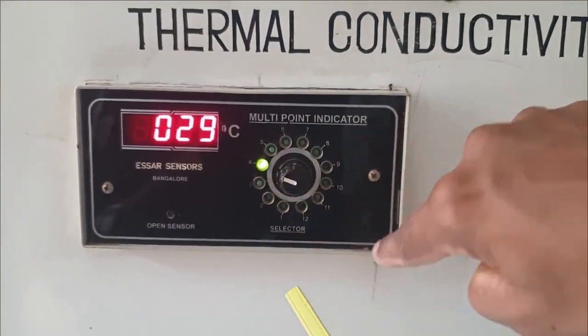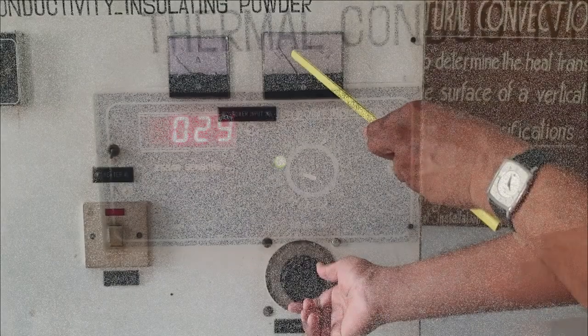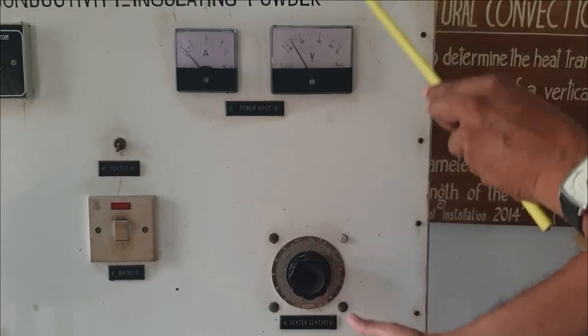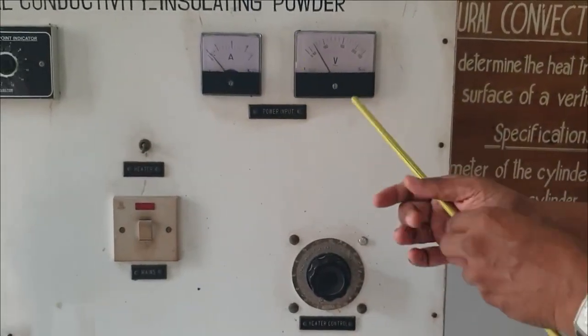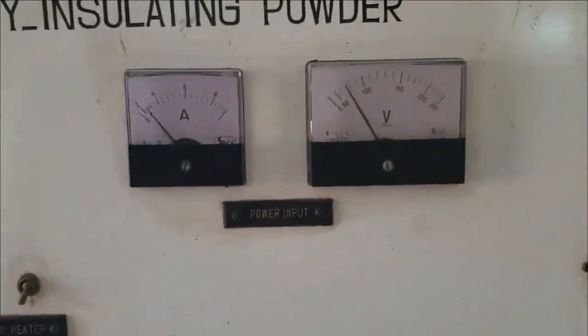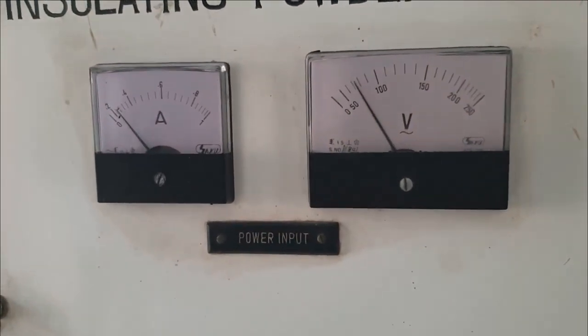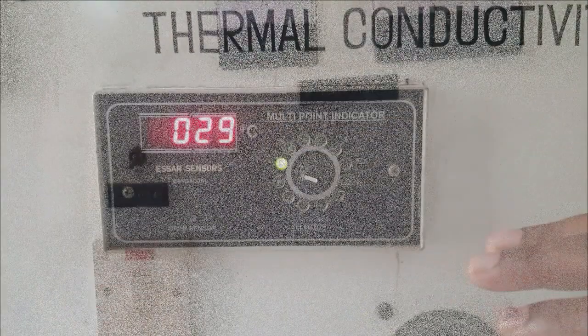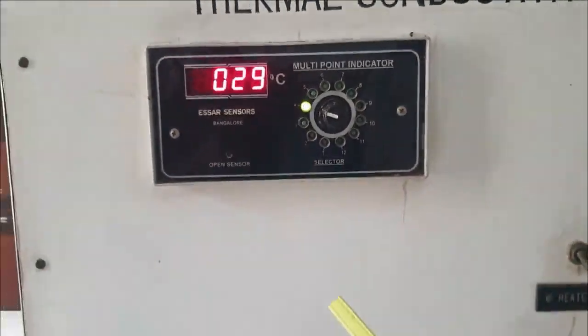And once we want to start the experiment, we need to turn the thermostat and put it to a particular voltage, and correspondingly we will get the inner sphere heated. Now this temperature selector will help us to see the temperatures at different points by changing the knob.